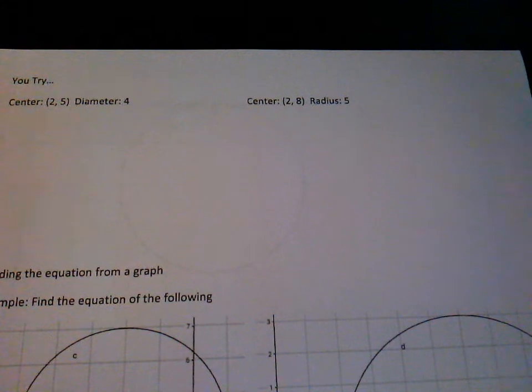Okay. Now you guys try these two, and then come back.